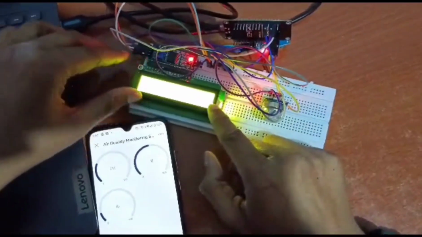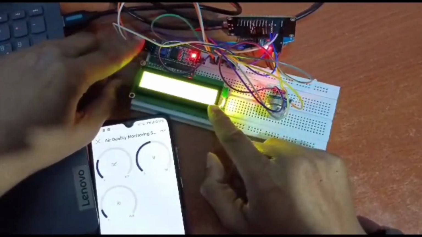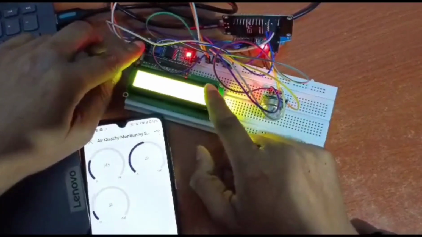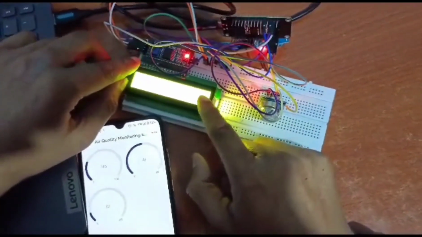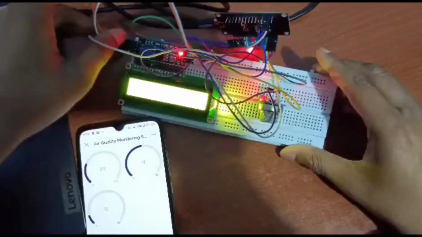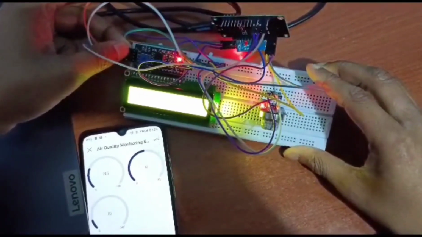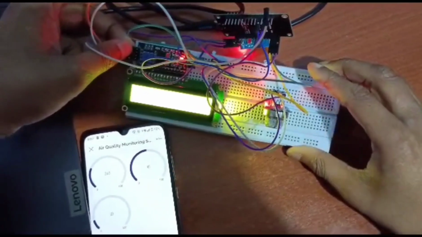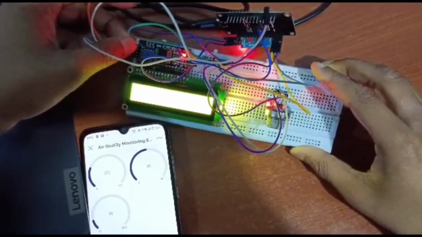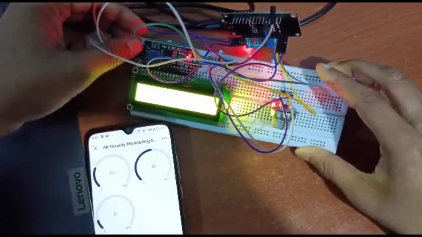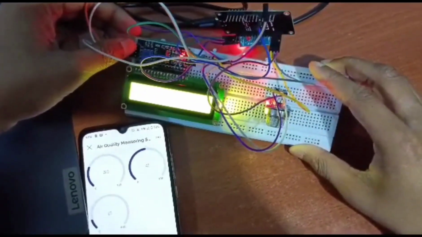For this project, we have used an I2C converter to communicate with the LCD display. The SDA pin is connected to D2 of the NodeMCU, and the SCL pin is connected to the D1 pin of the NodeMCU.